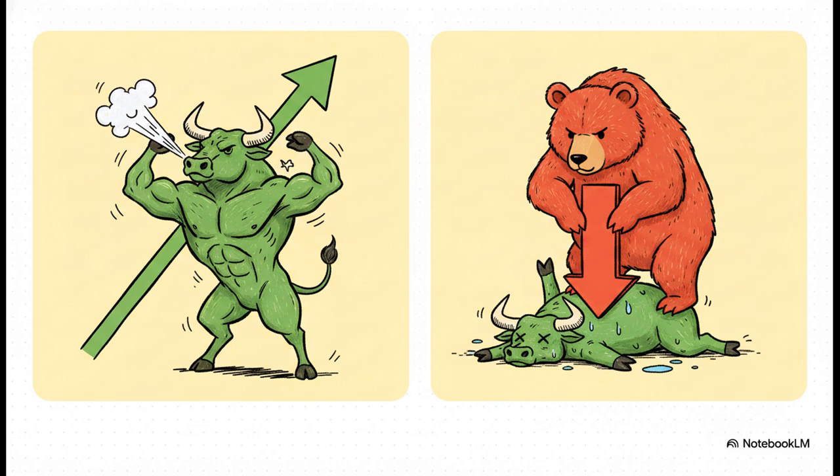They fought back. But with the shooting star, the bulls showed up in the morning and the sellers just completely crushed them in the afternoon. The bulls have entirely run out of puff.